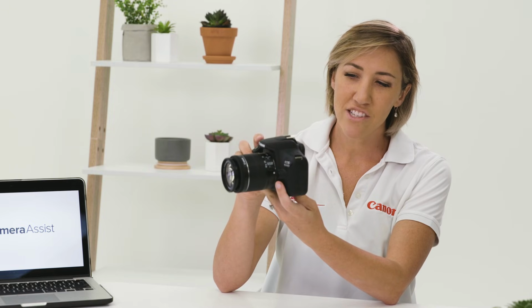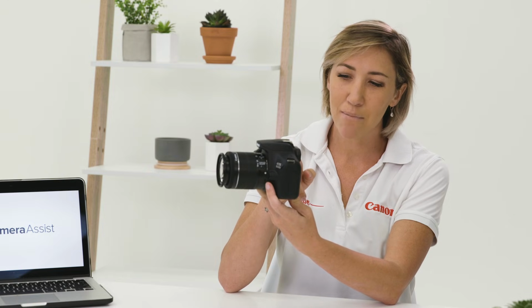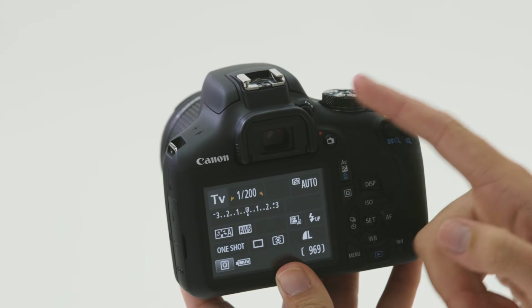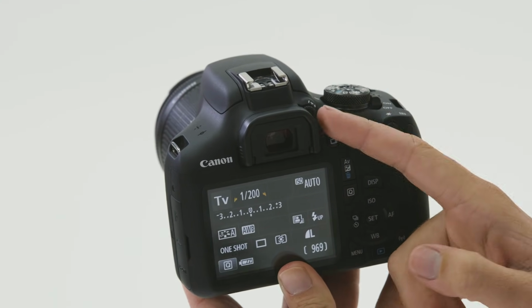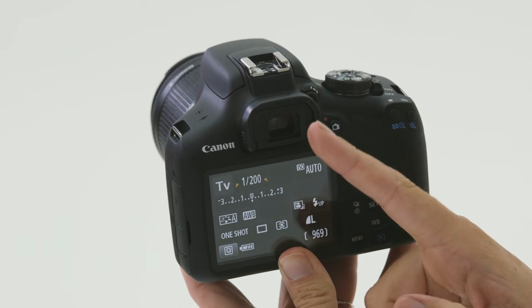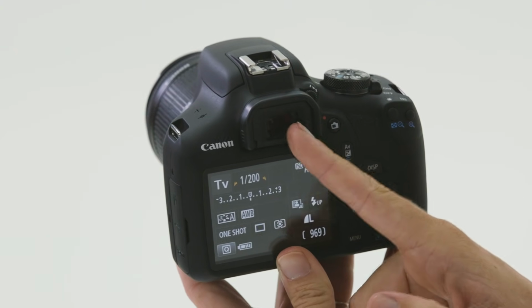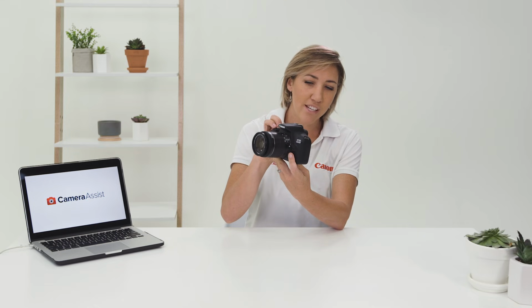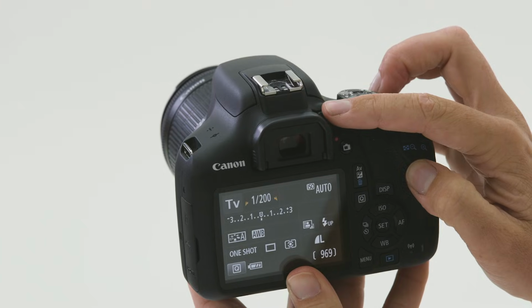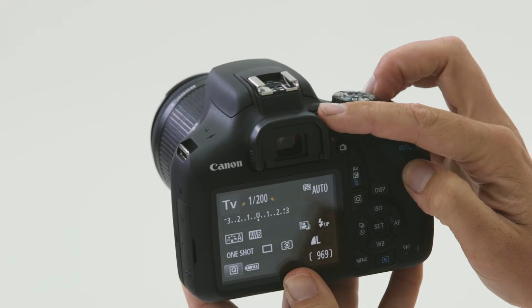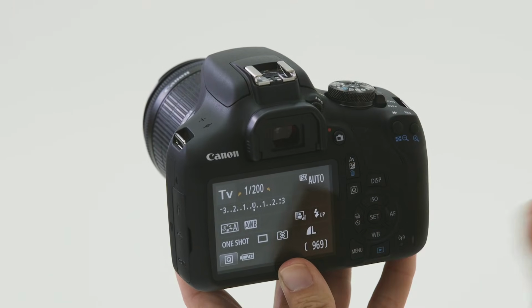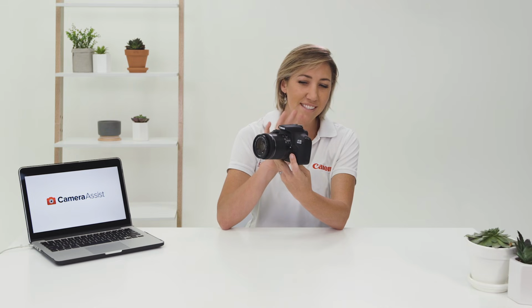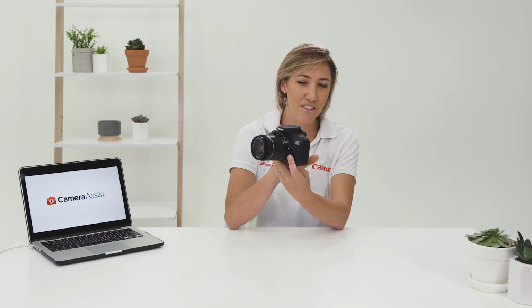Okay, so the next thing we're going to talk about is this neat little dial up here right next to the viewfinder. This is the diopter, and it simply changes the focus so that you can see through this viewpiece here with or without your glasses on. So if you need to adjust that according to your eyesight, simply move this little dial here to the right or left until what you see through the viewpiece is focused. Don't worry, this doesn't adjust the focus from the lens, it's simply to control what you see through the viewfinder here.